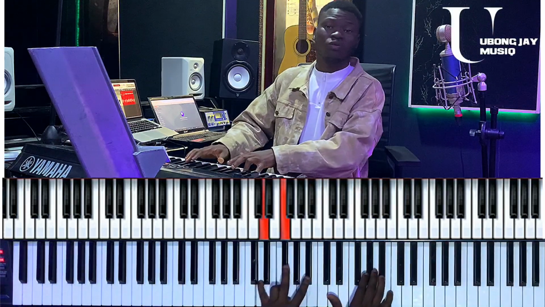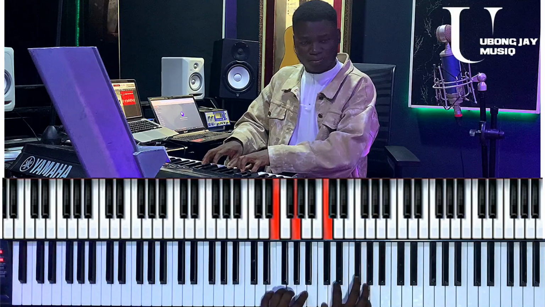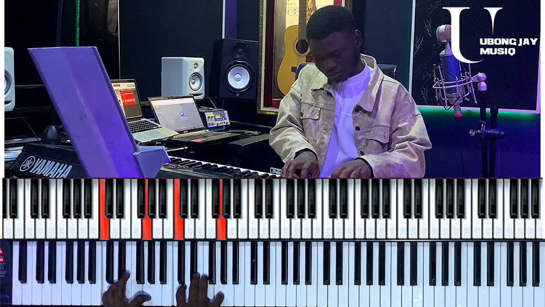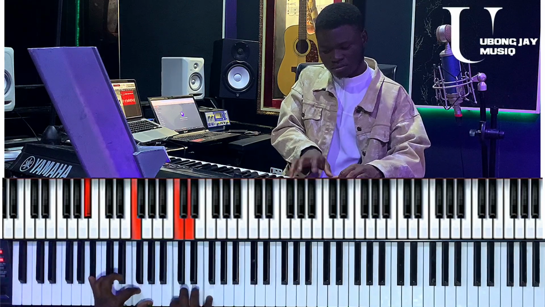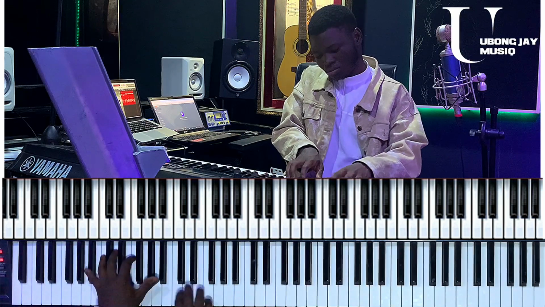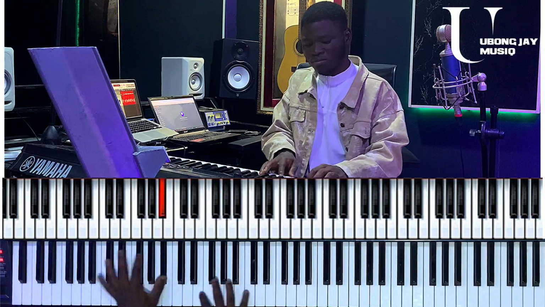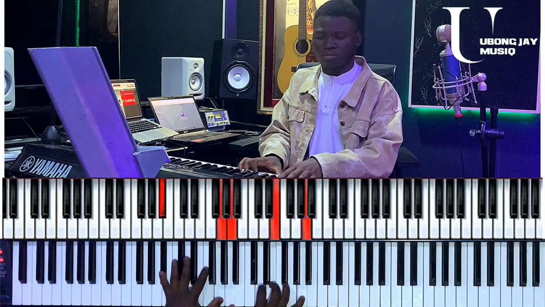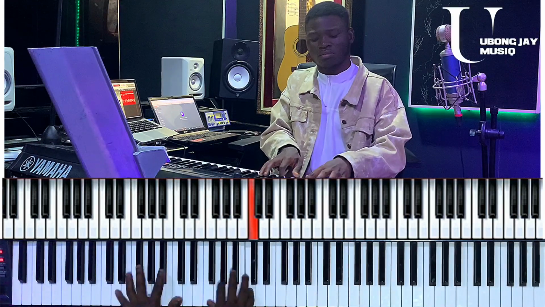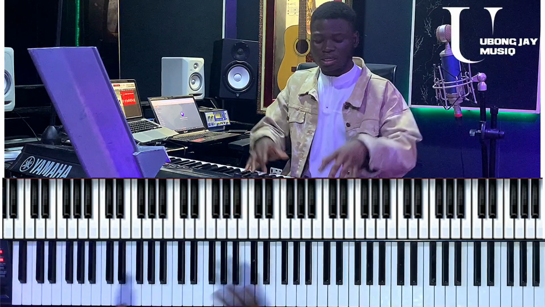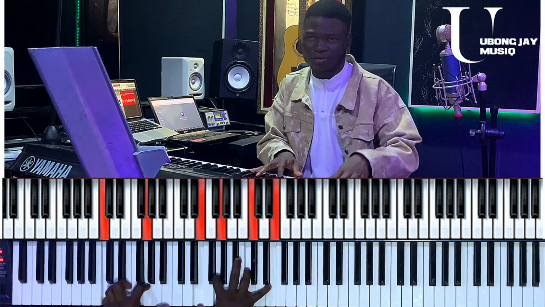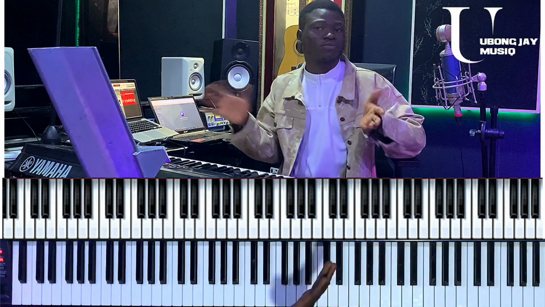So you need to master your drop twos a lot. You can see this. So you can see that everything I've been playing around now is revolving around 1, 4, and 5. It's very simple stuff.